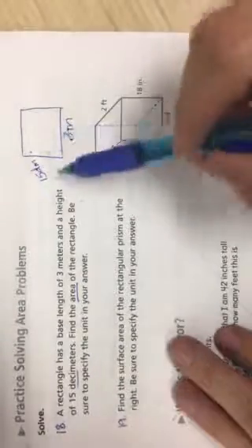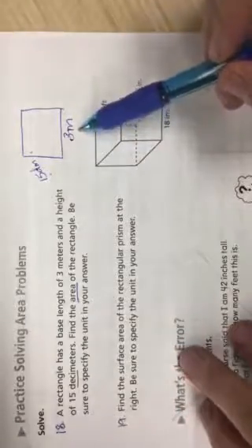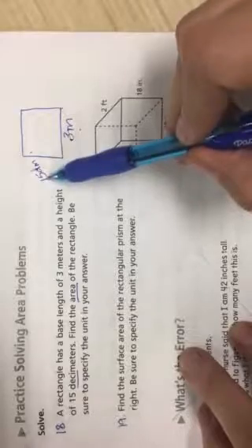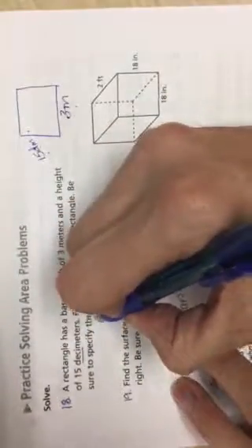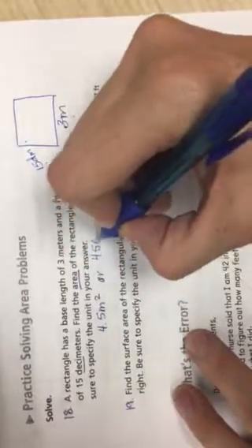They're 1/10 smaller. So if I'm going from decimeters to meters, then I would divide. And if I'm going meters to decimeters, I would multiply. My answer here should be 4.5 meters squared if I changed it. Or if I changed it to decimeters, it would be 450 decimeters squared.